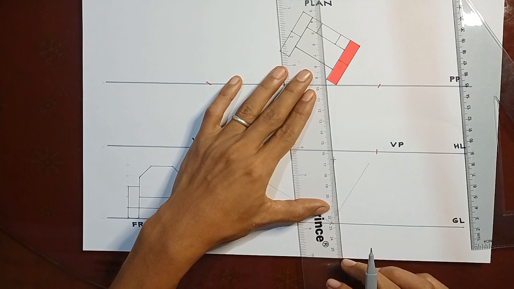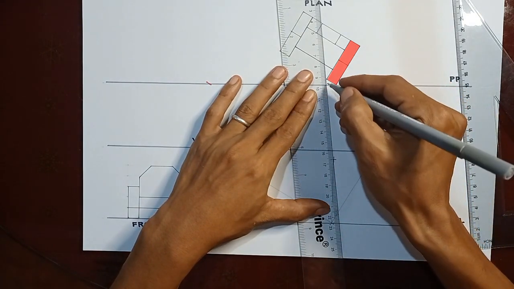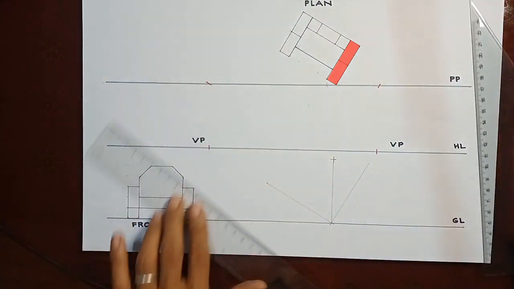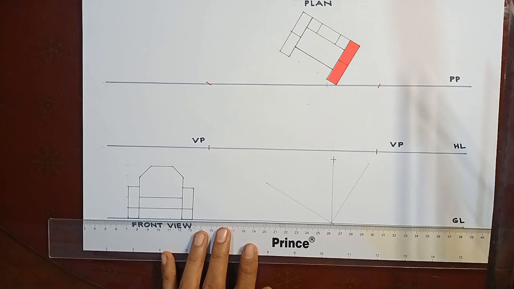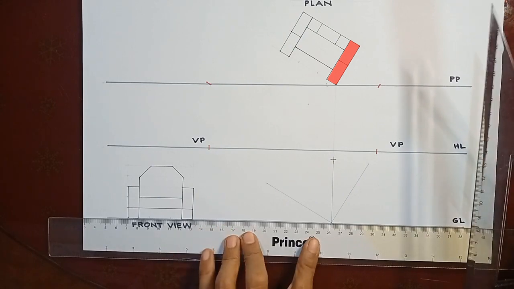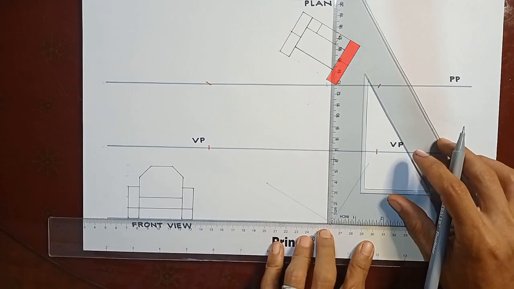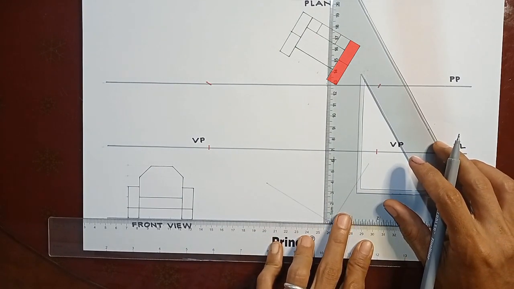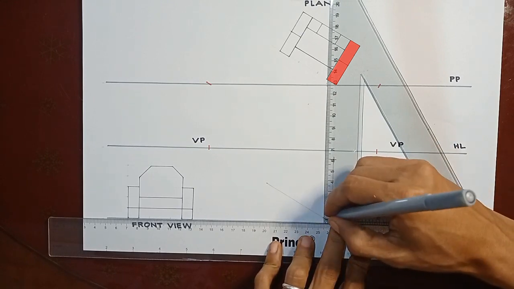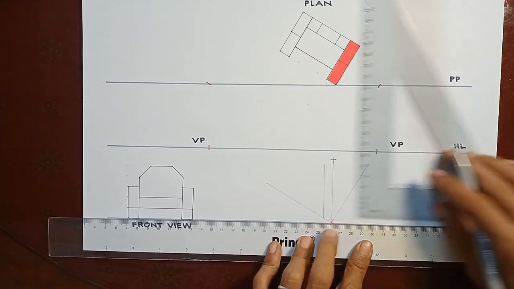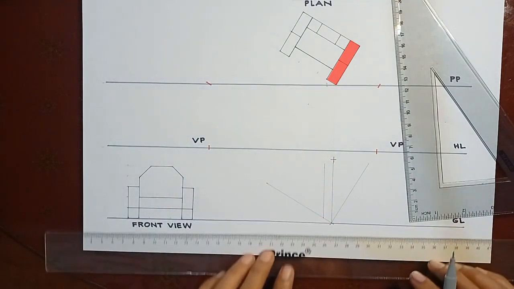So to start, consider starting at the section of the plan that touches the picture plane. Now, starting with this edge, project it towards the station point and mark their point of intersection on the picture plane, and project it towards the area of construction. There. Now the width of this section is established.